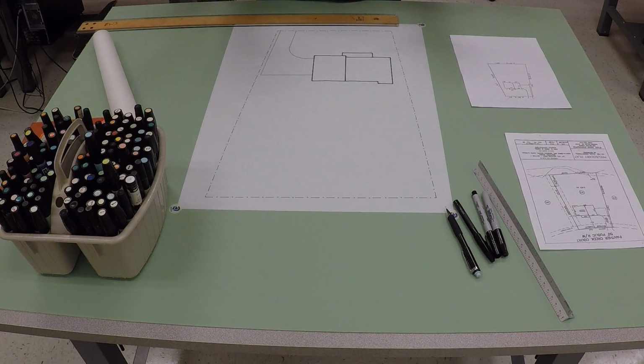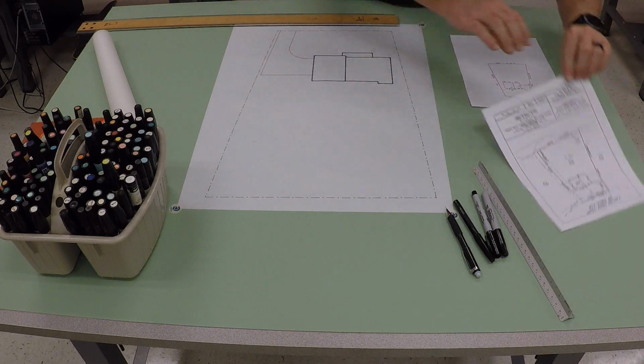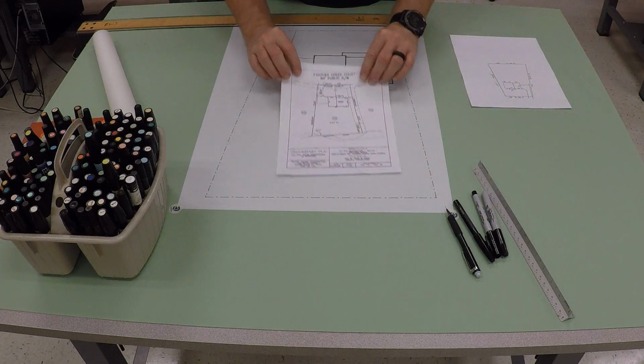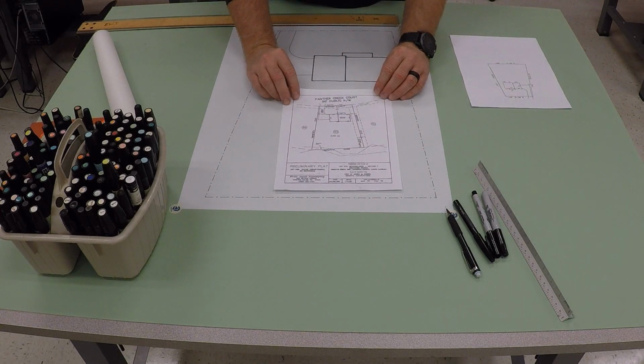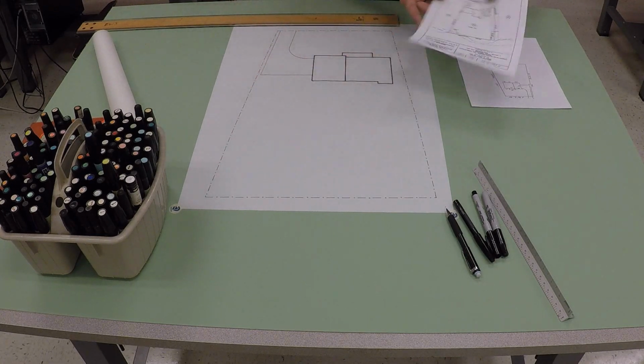and Analysis. And what you see here on my drafting table in the studio is, first of all, the site survey that you can download off the Moodle site in a PDF. It is entitled Lot 313 Site Survey. So we have that here.